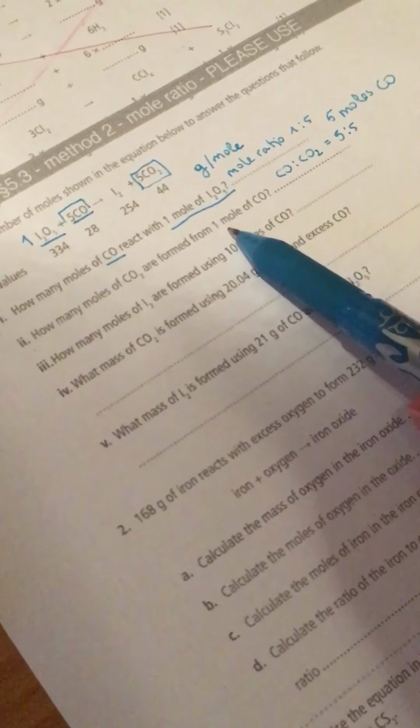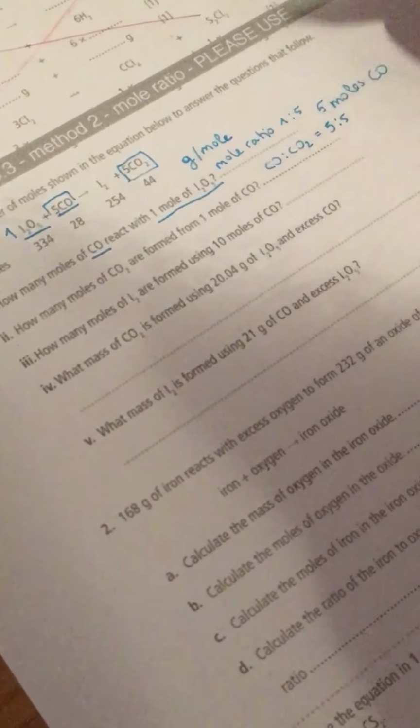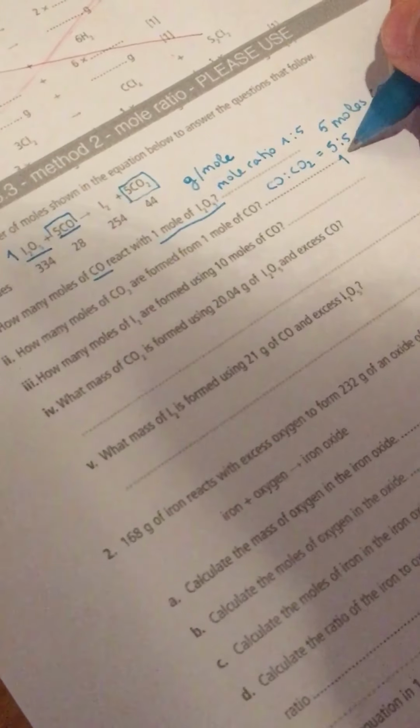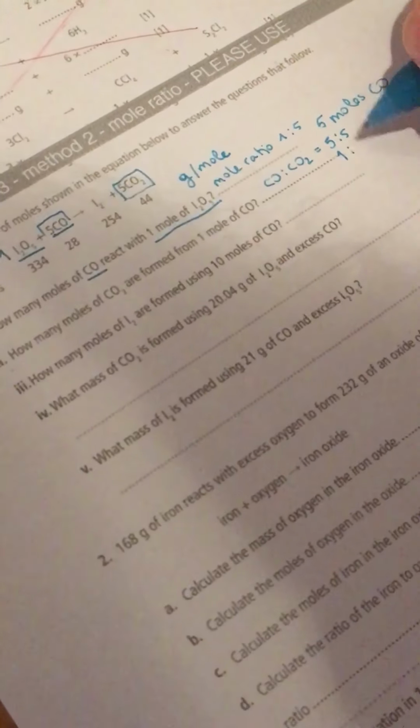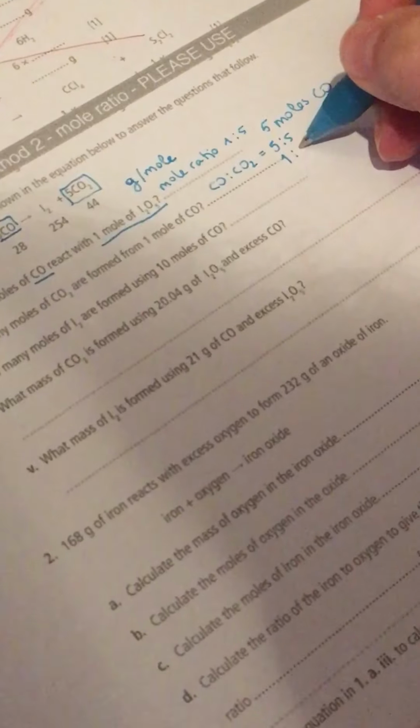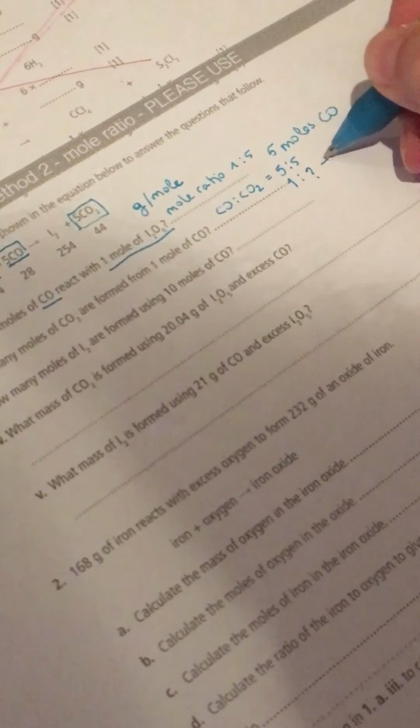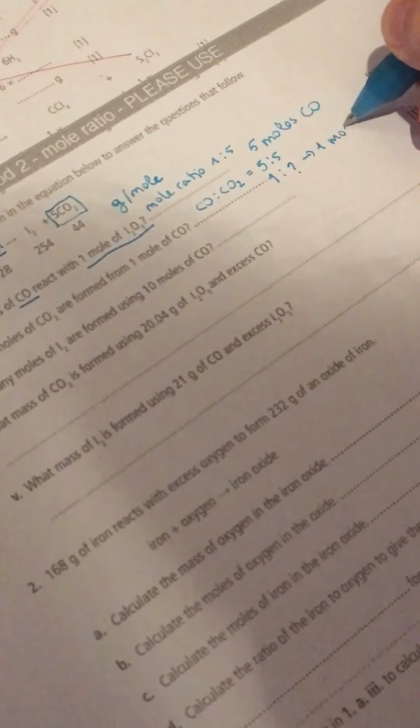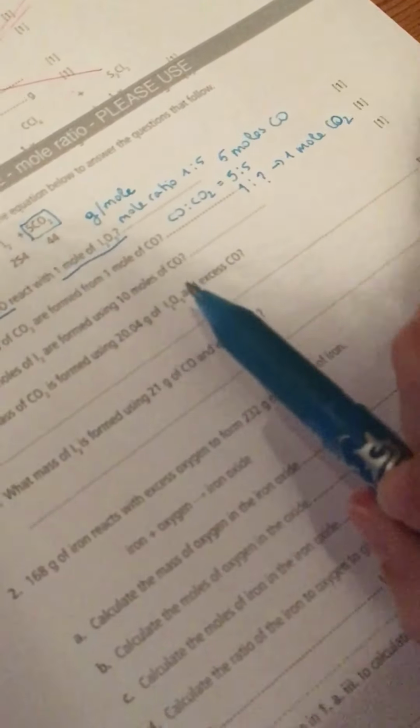If we then have only 1 mole of CO, then that equals that we've only got 1 mole of CO2. That's how a ratio works. It's a proportion. In Dutch we say verhouding.